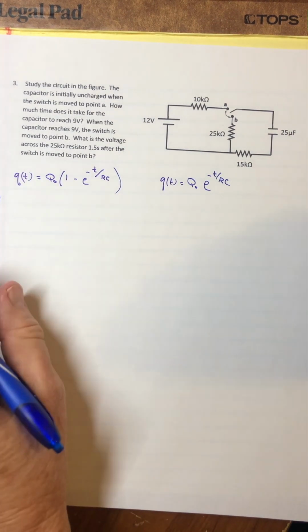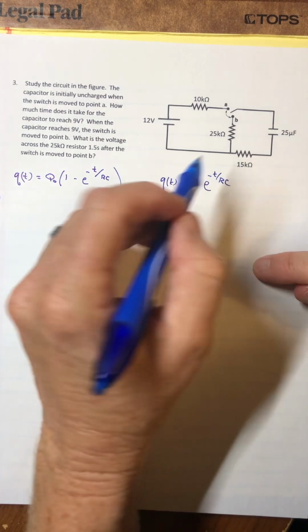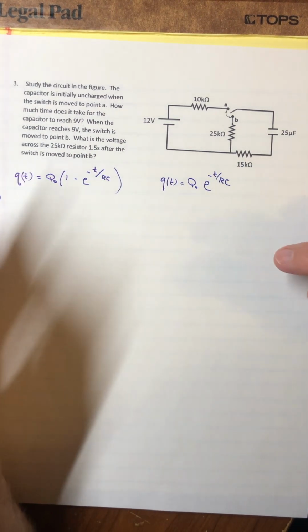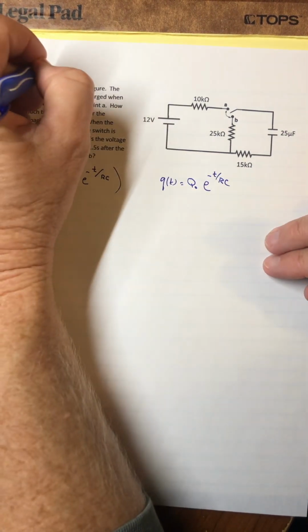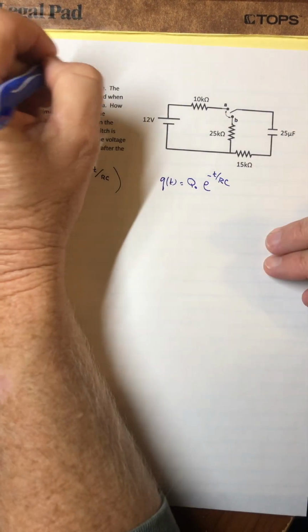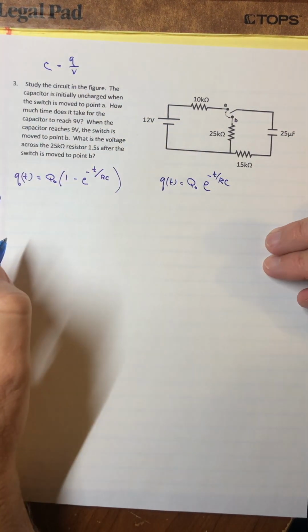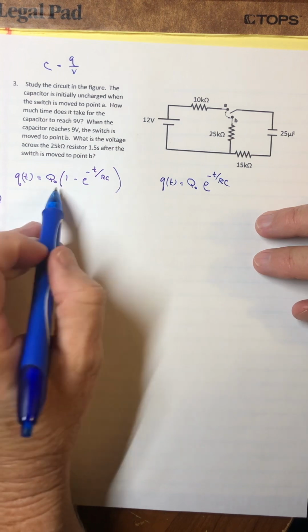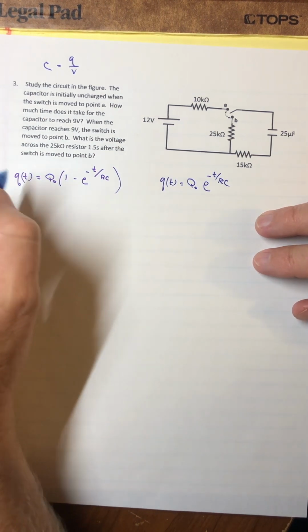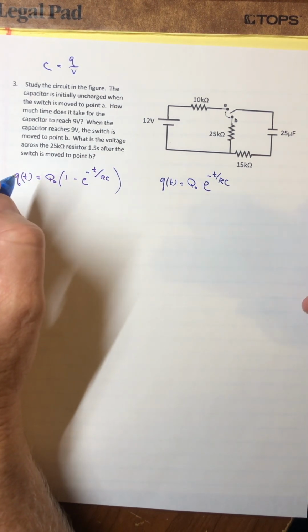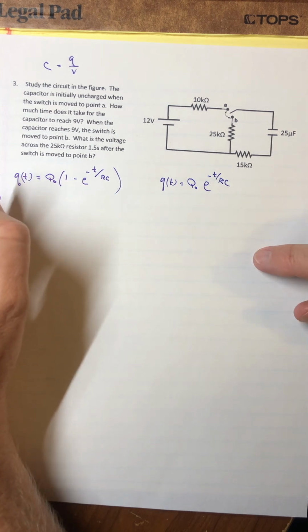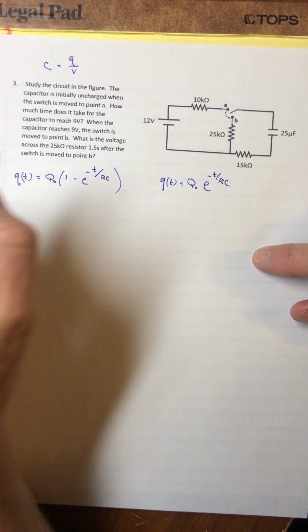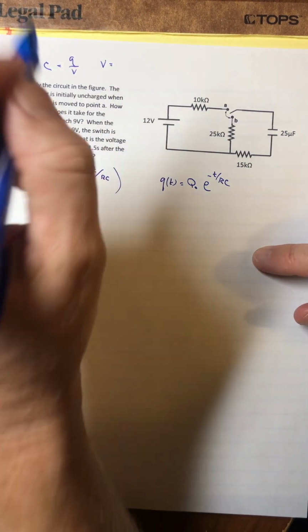All right, so let's go ahead and talk about during the charging process. You might remember capacitance is charge over the voltage, because it might be nice to work with this one by multiplying... no, let's divide. Voltage is charge over capacitance.